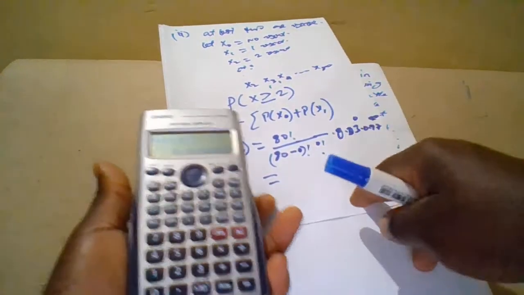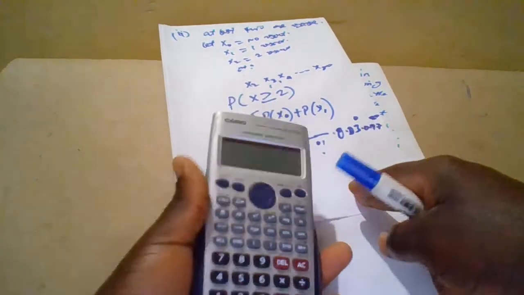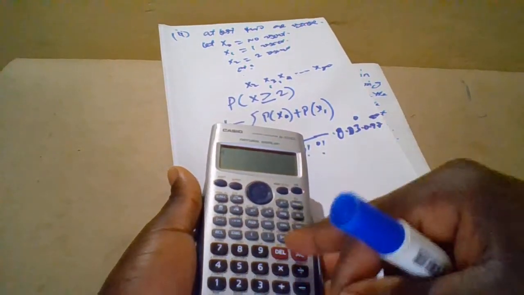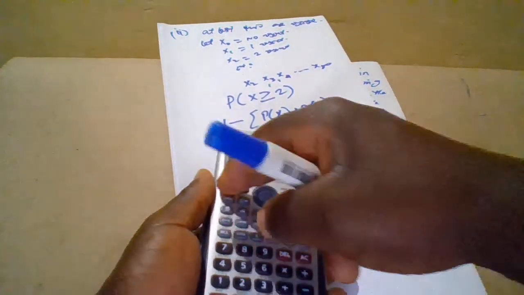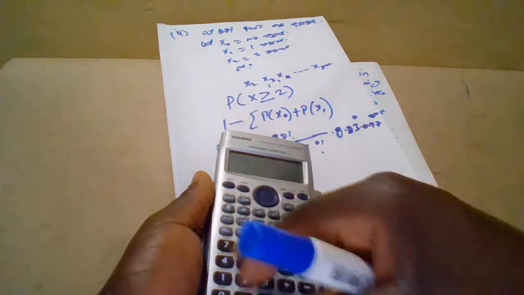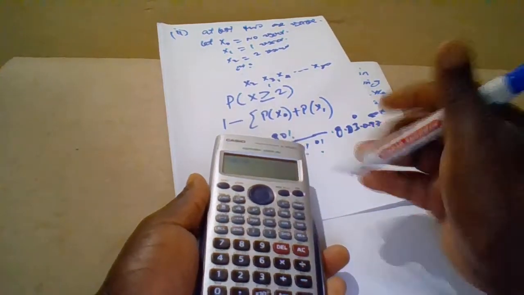This is 80 combination 80, which on the calculator is 1.